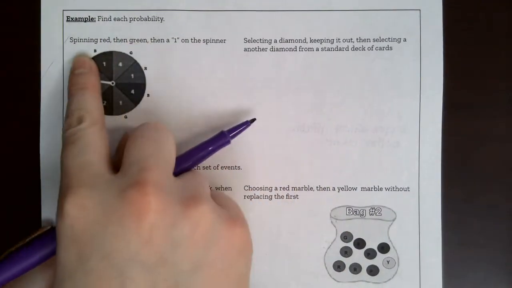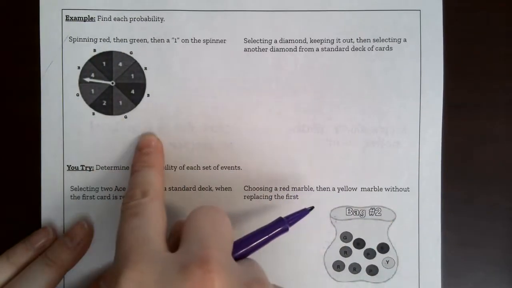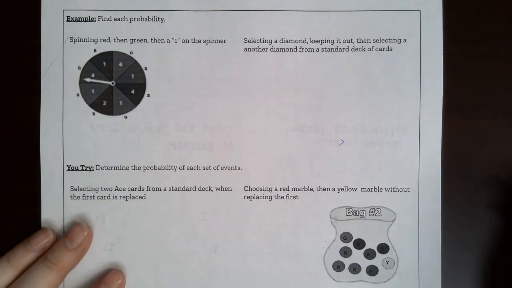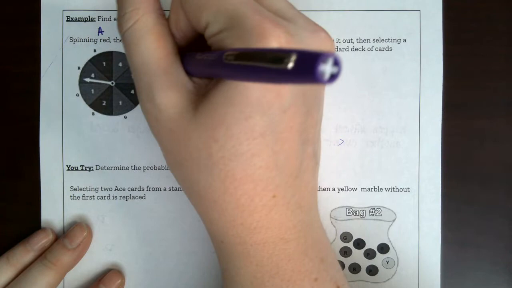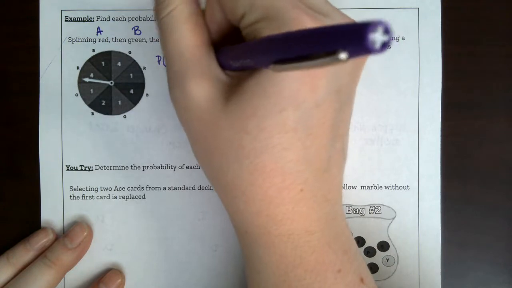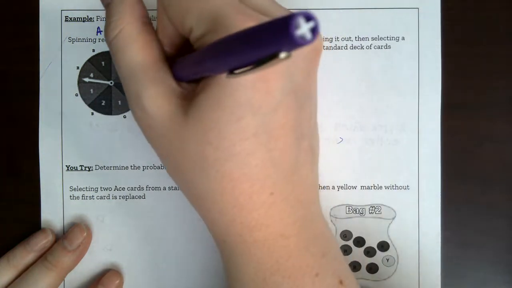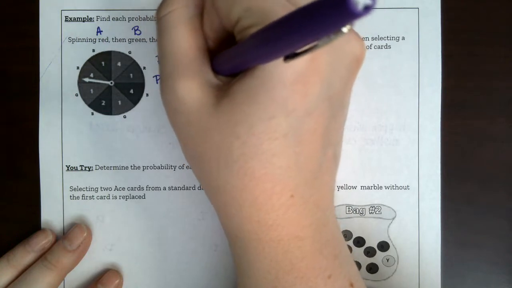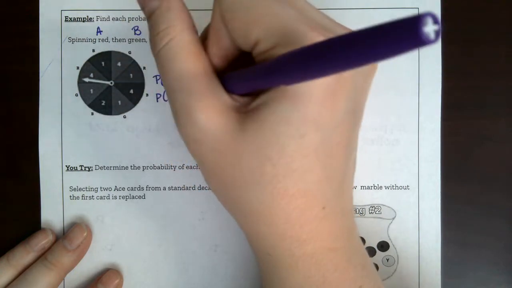So find each probability. First one is spinning red, then green, then a 1 on the spinner. Spinners are typically independent because it's not like you're taking a pie slice out every time you spin. So all we're going to do is multiply each of these, and I'm just going to label this as event A, event B, and event C. So the probability of A is red. There are 2 reds on my spinner out of 8 total. You can change these to decimal if you want or leave them as a fraction, up to you. Probability of B is the greens, and there are 3 greens. And then probability of C, which are 1s, and there are 4 1s.